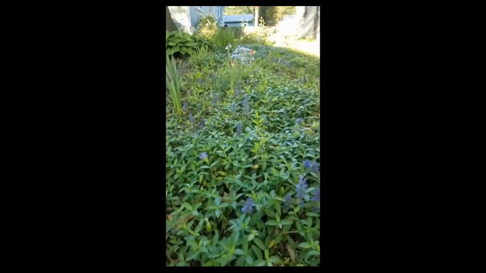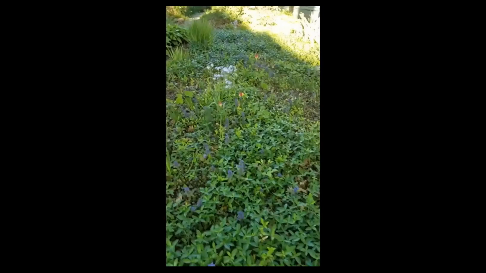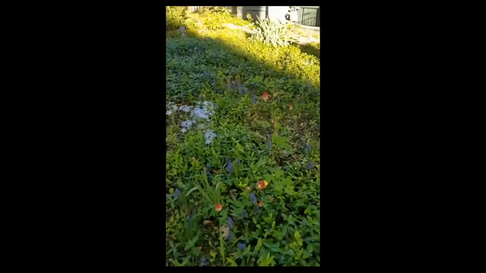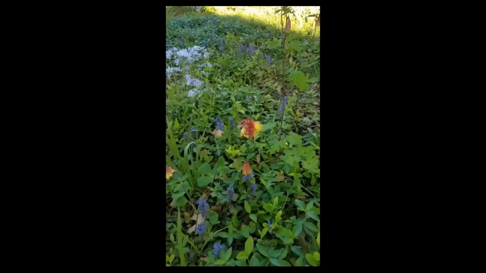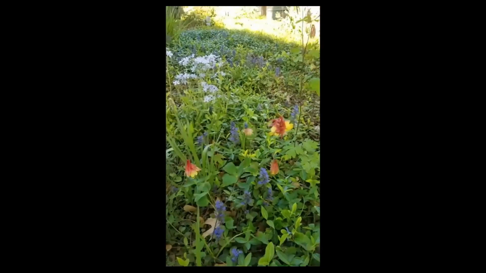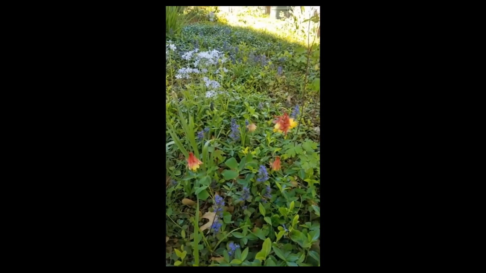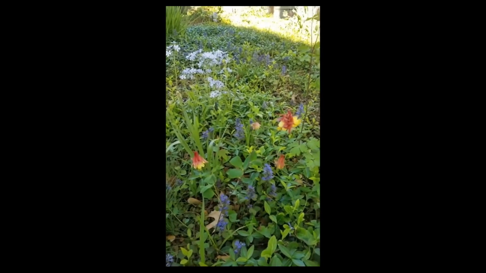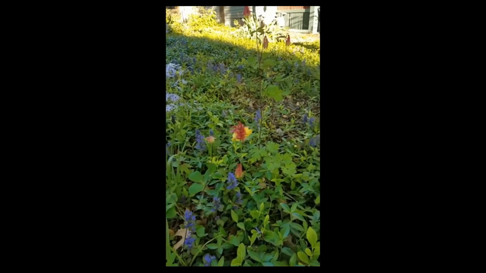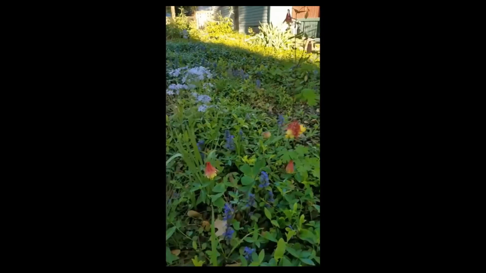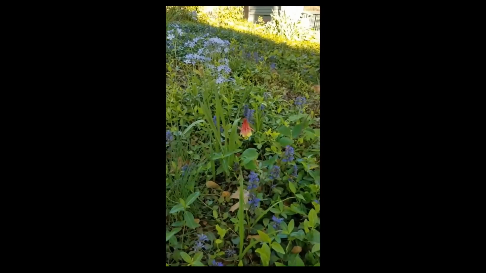So what else I've got growing in here that will handle the shade is the wild columbine that stands up above this carpet of vinca. It's nice and pretty. It's a different color, but I do have to warn you that it does sort of pop up randomly. Once you plant it, it will just pop up wherever it sees fit. And so sometimes you might want to thin that or pull it out from places where you no longer want it.